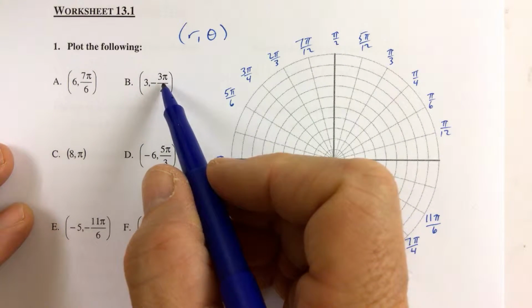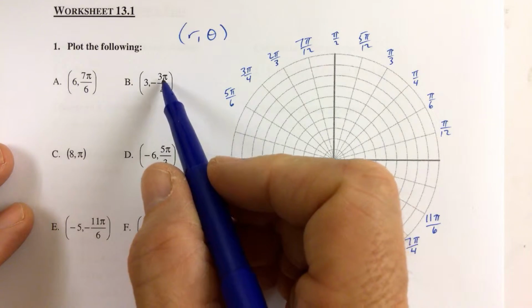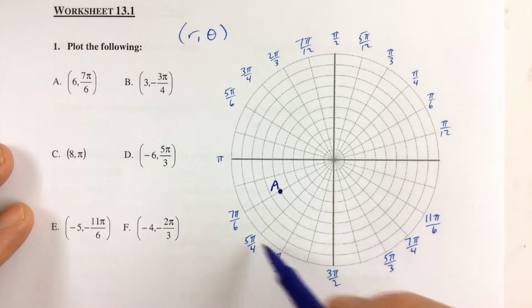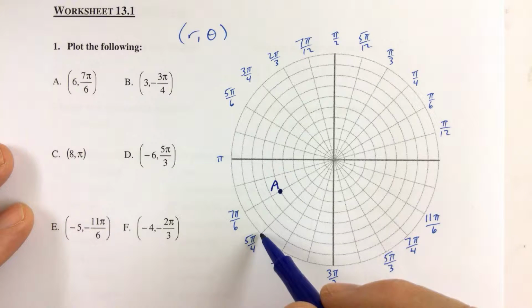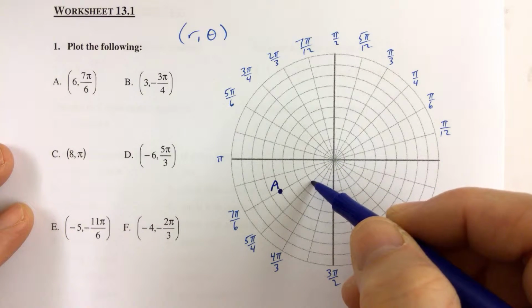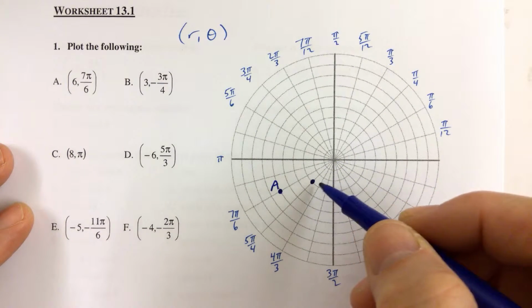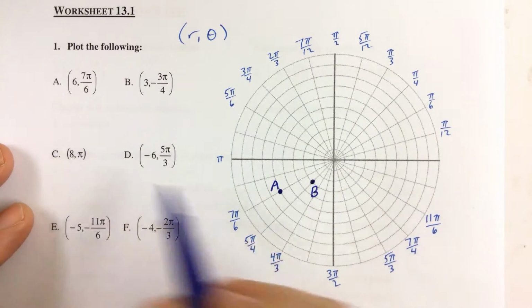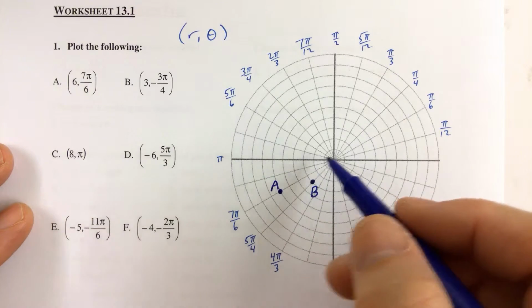And then we find the angle for point B. We find the angle -3 pi over 4. So if we count by pi over 4 as 1, 2, 3, -3 pi over 4 would be here. And we're going to go 3 units toward that angle of 5 pi over 4, or -3 pi over 4, same angle. So we're going to go 1, 2, 3, double checking that I'm on the right line here. That's point B.